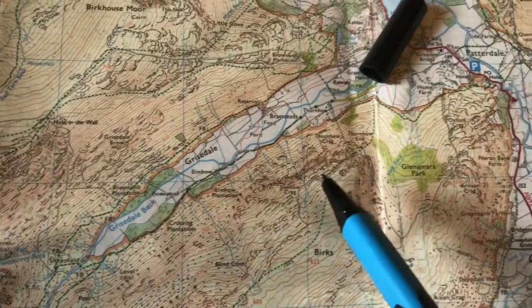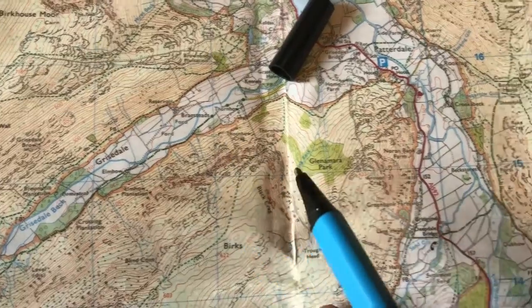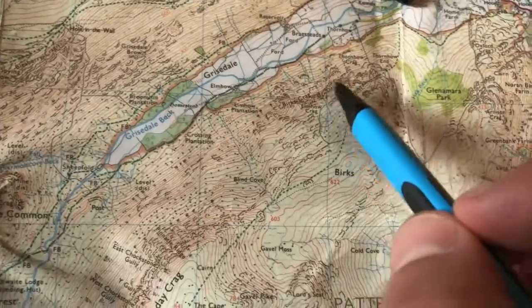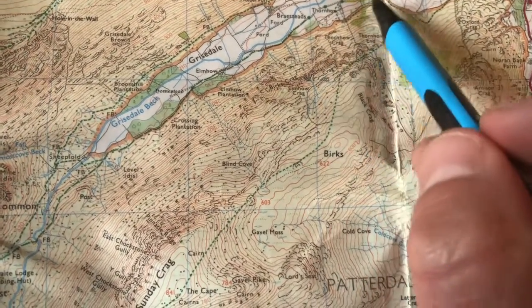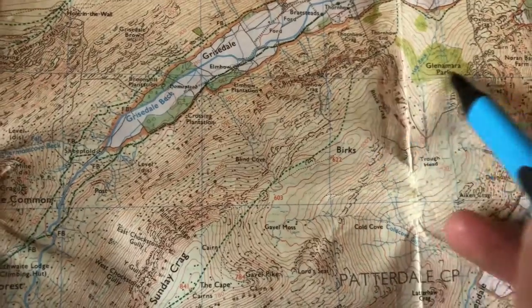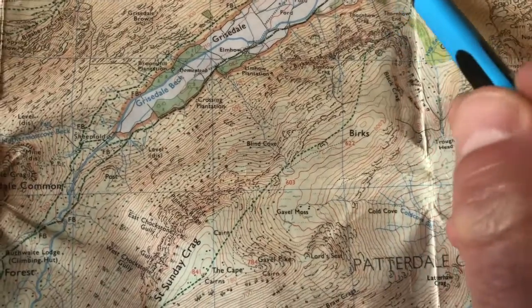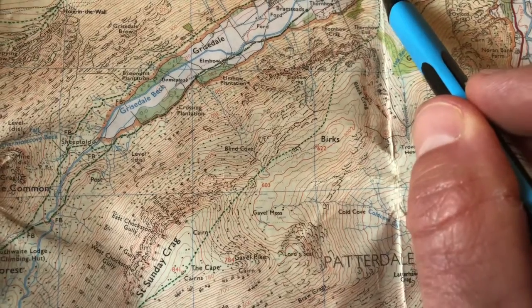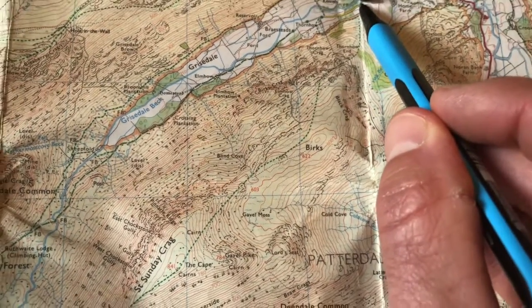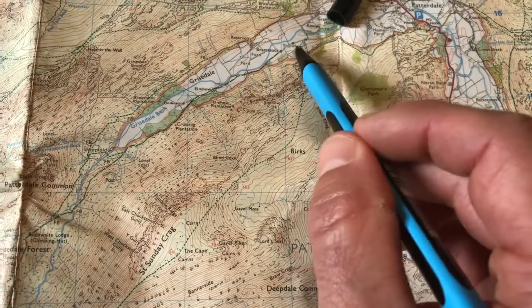Now what I need to do is make that into a 6-figure grid reference. So 3815, 38 across, 15 up. But how far across 38 is it? Well, that's halfway. If we split this into 10, 38, 1, 2, 3, 4, 5, 6, 7, 8, 9, 10, that point there is about 6 across, maybe 7. I'm going to call it 6. So that would be 38 across and 6. So it's 38.6 or 386. Let's pop that down in here.